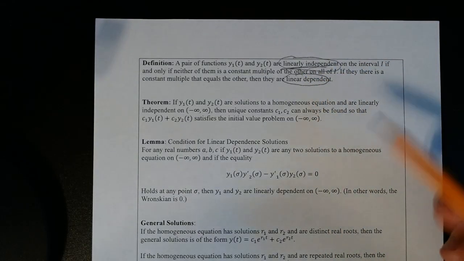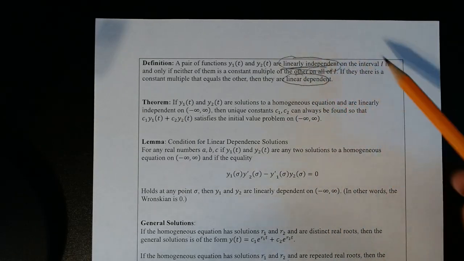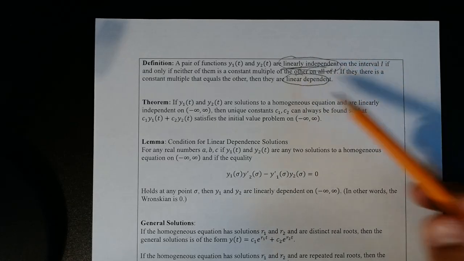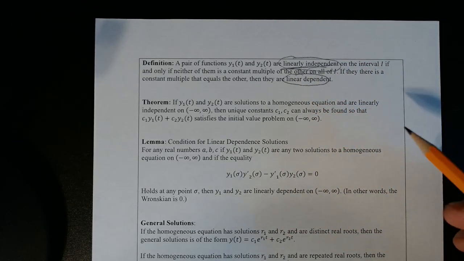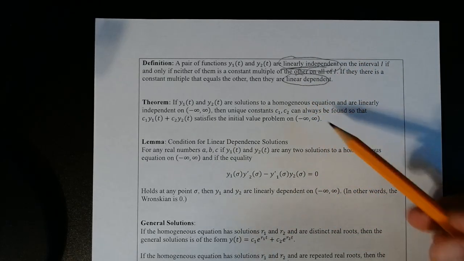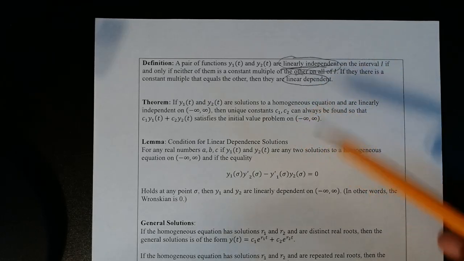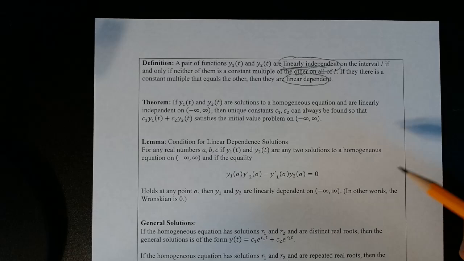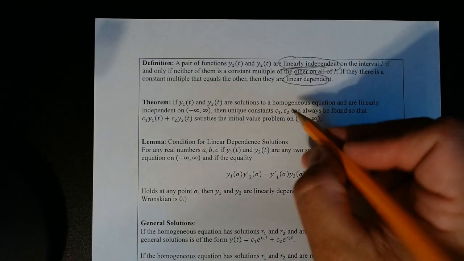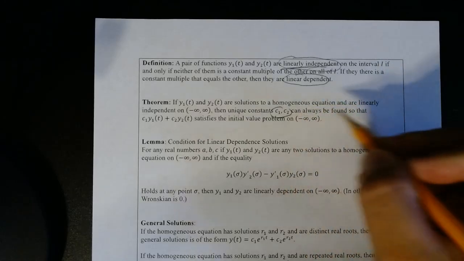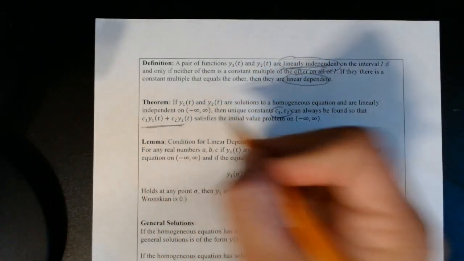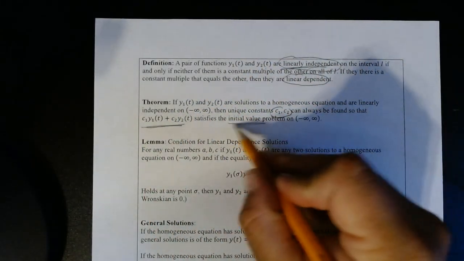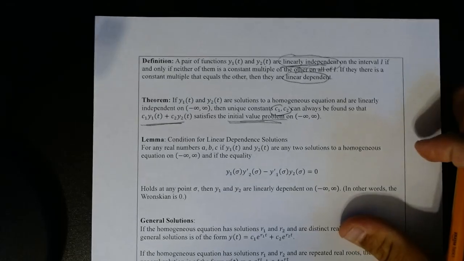Okay. So that's where it comes down to the Wronskian, and we'll talk about that a little bit later on as well. So we have a theorem here, just correlating what I summarized before. If y1 of t and y2 of t are solutions to the homogeneous equation and are linearly independent on the open interval, then there are unique constants, c1 and c2, such that we have this happening, and it does satisfy the initial value problem, meaning we can find them normally.